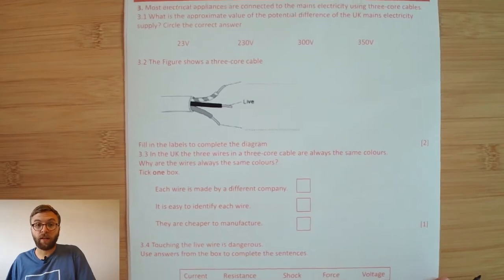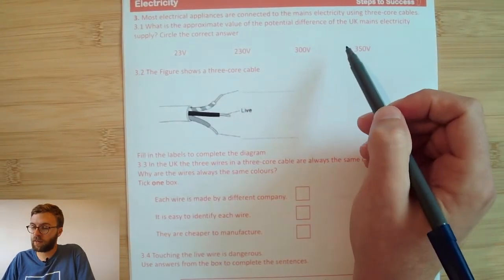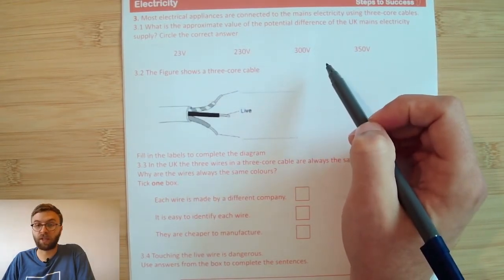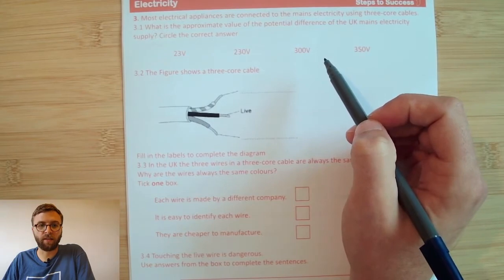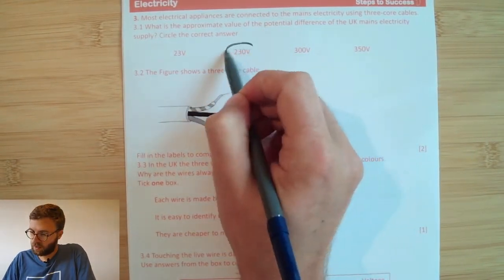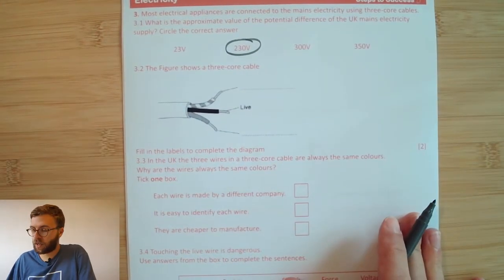Okay, question 3. Most electrical appliances are connected to the mains electricity using 3 core cables. What's the approximate value of the potential difference of the UK mains electricity supply? Circle the correct answer. Again, this is one of those simple learn your answer questions. 230 volts.